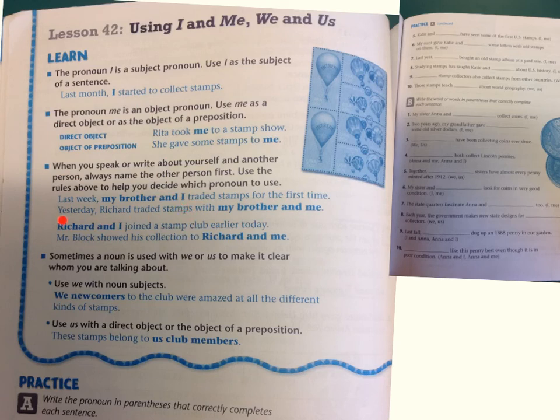Now in the second sentence, yesterday Richard traded stamps with my brother and me. Richard is the subject. My brother and me are the direct object and object of the preposition. All right? So, my brother and me is the appropriate use in this context.